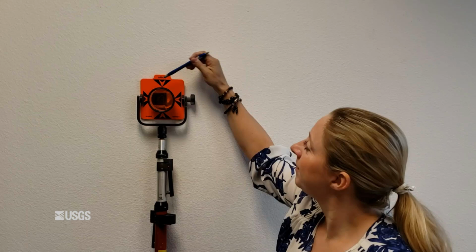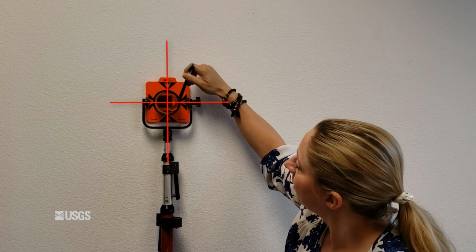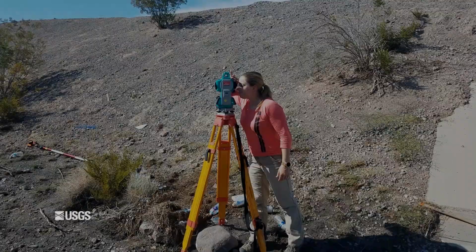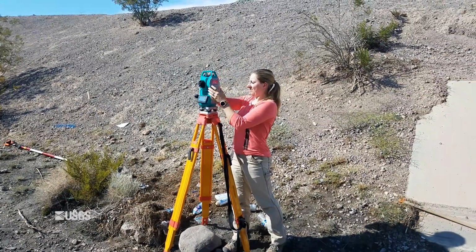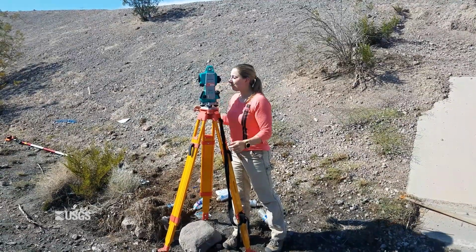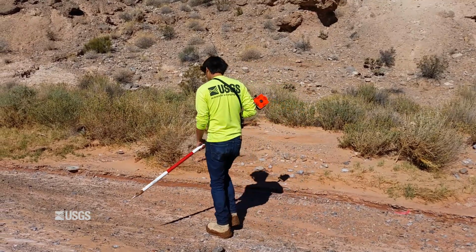A note on accurately shooting the prism. You want to focus the total station eyepiece so the stadia lines on the gun align with the lines on the prism backplate. You can improve the precision of your backsight shots by shooting the prism direct, then rotating the instrument and inverting the telescope to shoot the prism indirect. Average the two vertical readings. We've taken our backsight, so now it's time to survey the high water marks.